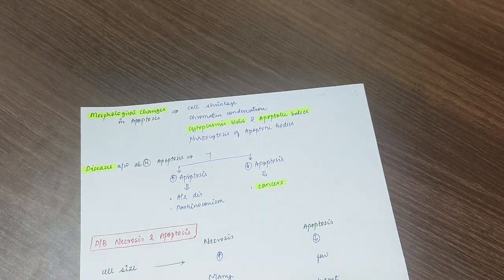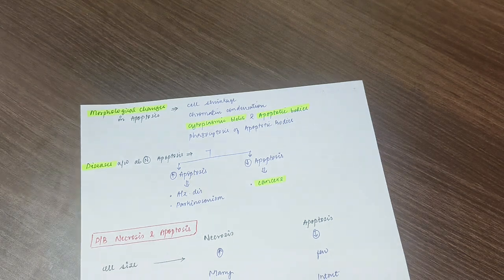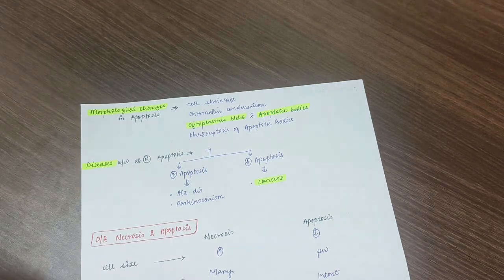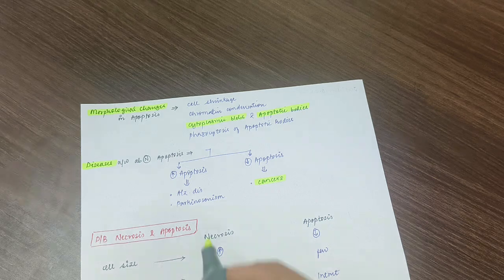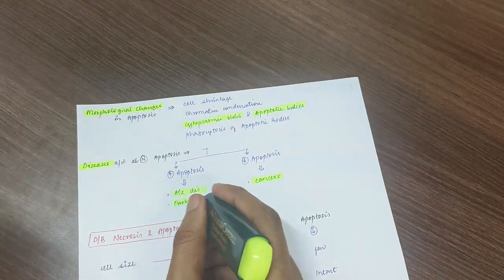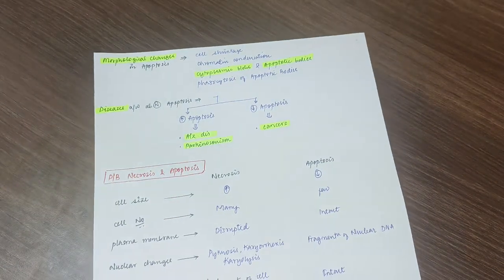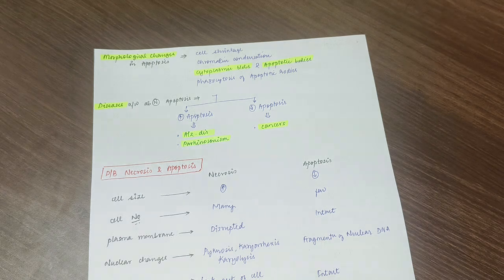Next is because of increased apoptosis. If there is increased apoptosis, the normal cells which are present will undergo degradation. This is seen basically in CNS conditions such as Alzheimer's disease and Parkinsonism. The brain matter is going to be degraded. Slowly the brain cells are degraded here. Because of that, they develop dementia.